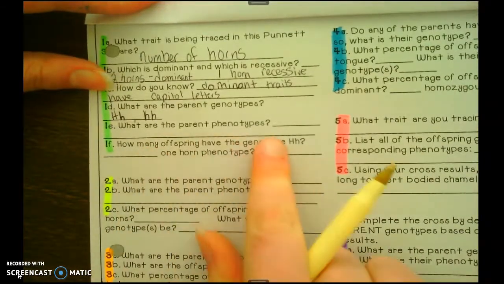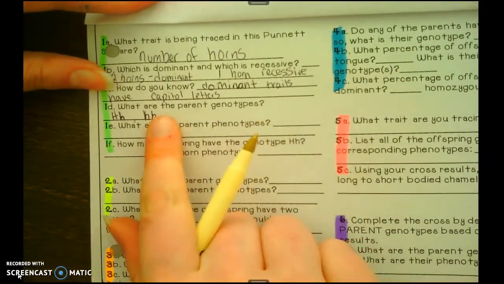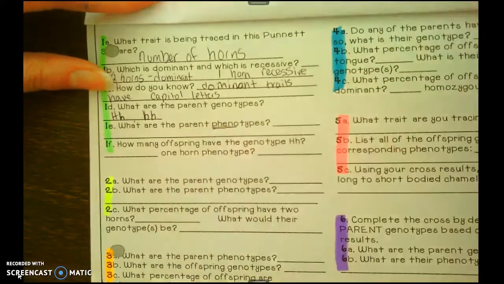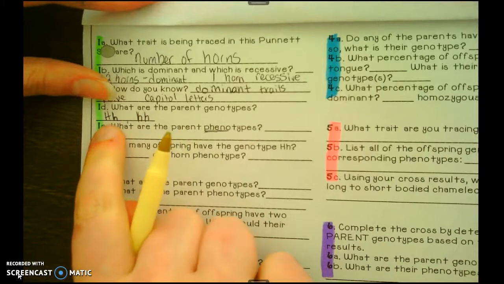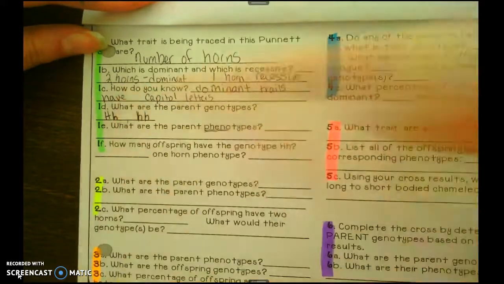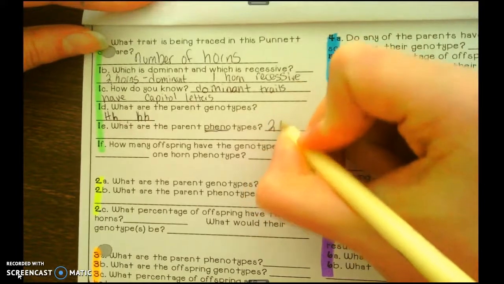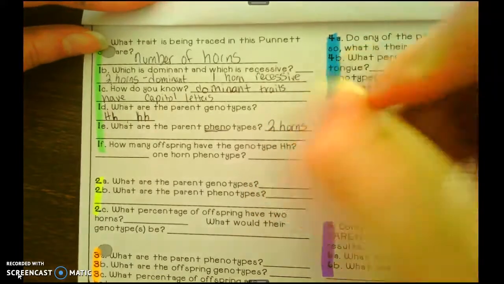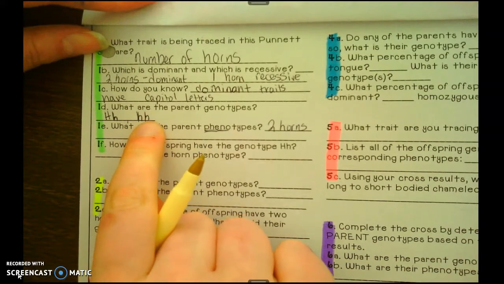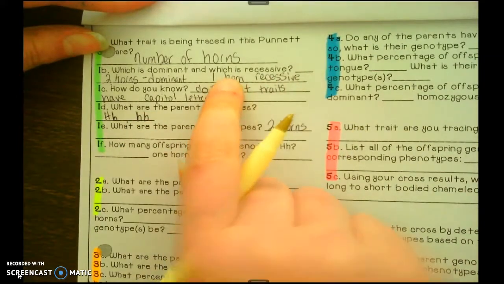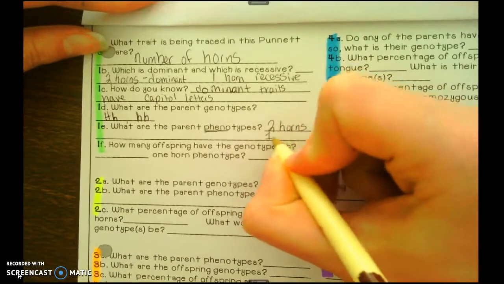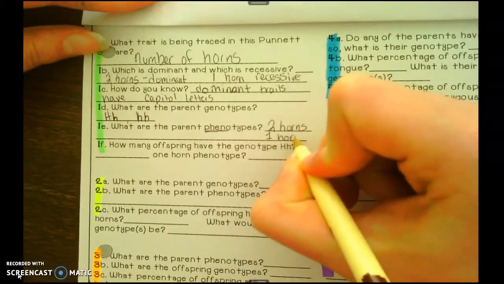Letter E, what are the parent phenotypes? So the genotypes were the letters. Phenotypes, it's what we see. It's like a photo. So if one parent has a big H, that is dominant for 2 horns. So we have 2 horns for one of the parents. And this parent has 2 little h's. That's recessive for 1 horn. So one phenotype is 2 horns. The other phenotype for the parent is 1 horn.